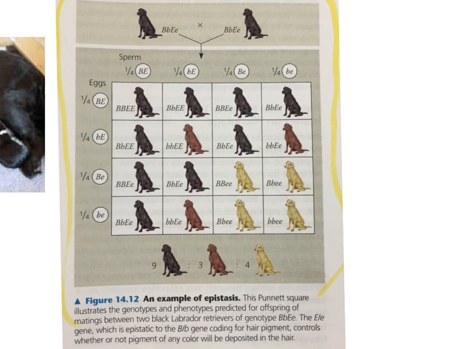And if we look at how this particular cross works out, from these two parents, these are all the possible types of offspring that they can have. And as long as they have at least one dominant B and at least one dominant E, then all of these guys will be black. So you'll see 9 possibilities here where they wind up with black lab offspring. If the offspring get both recessive B alleles, so little b, and at least one of the dominant E alleles, then they will be what we call chocolate labs or brown labs, and there are 3 possibilities there.